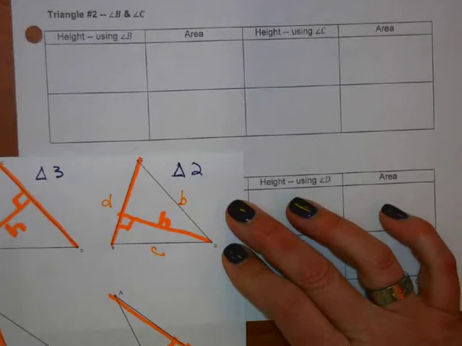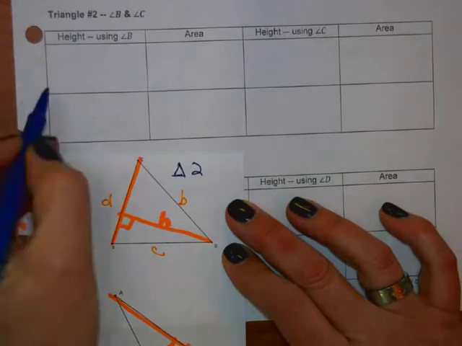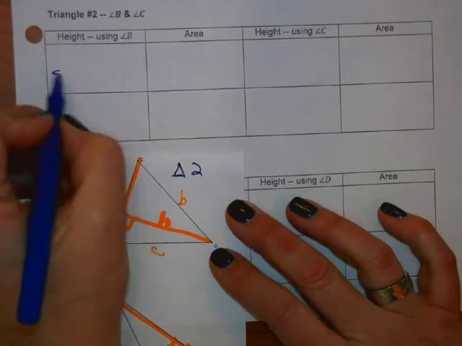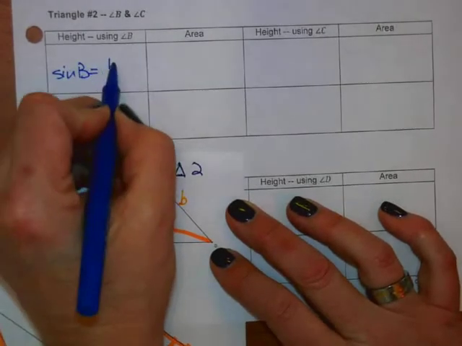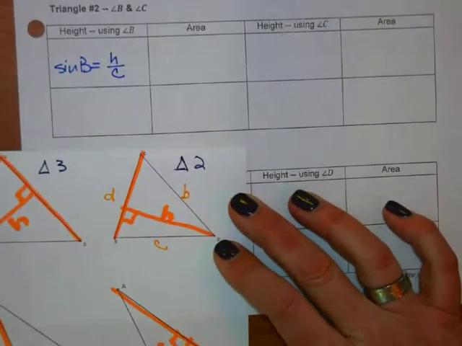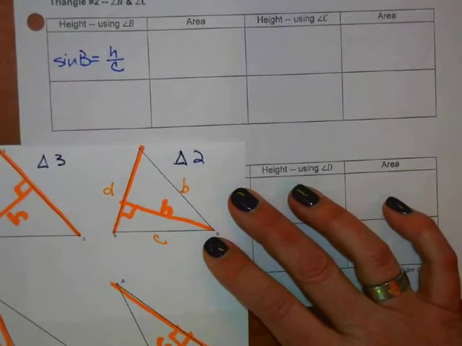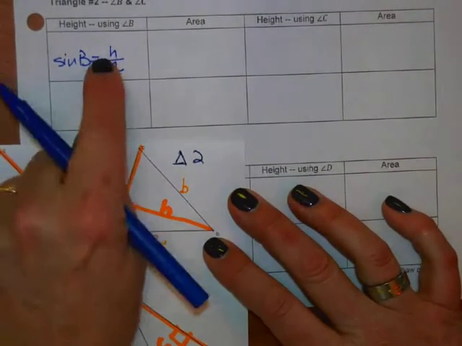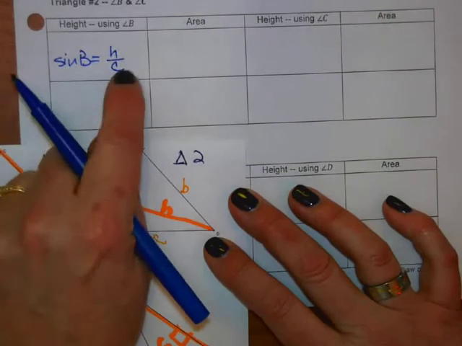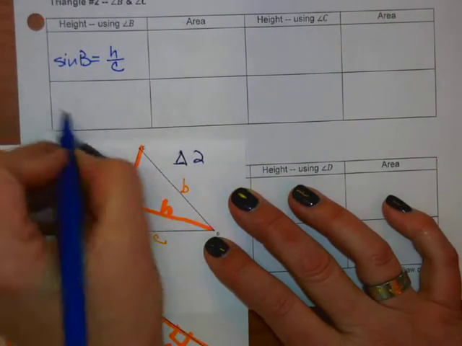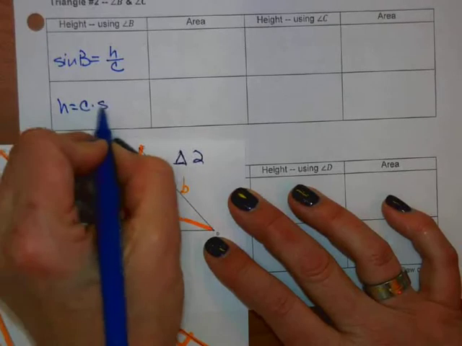All right, let's do that. We'll use those little letters. The sine of B here is equal to h over c. Shall we just rewrite for height right now? I'm pretty good at that. How do I rewrite this for height? Multiply both sides by c, right? H equals c times the sine of b.